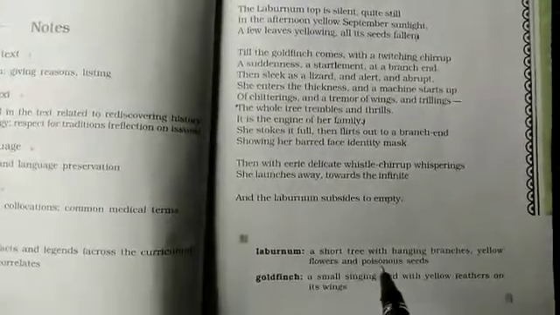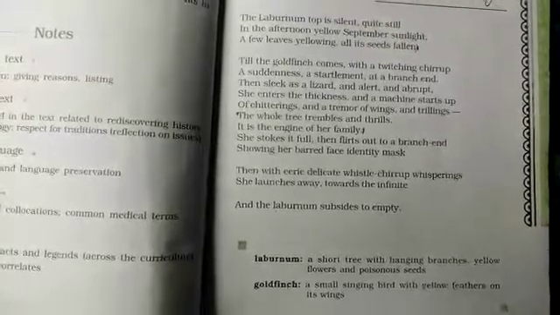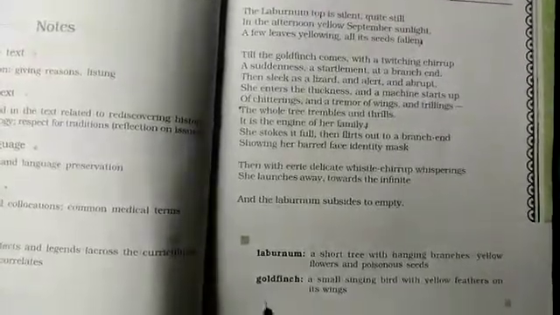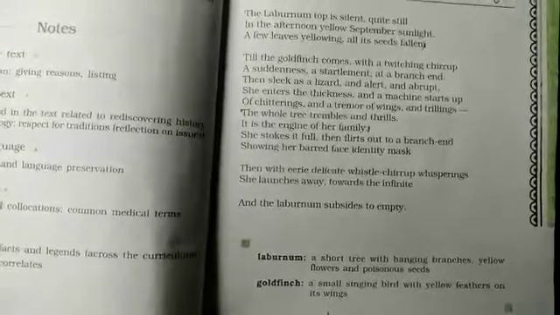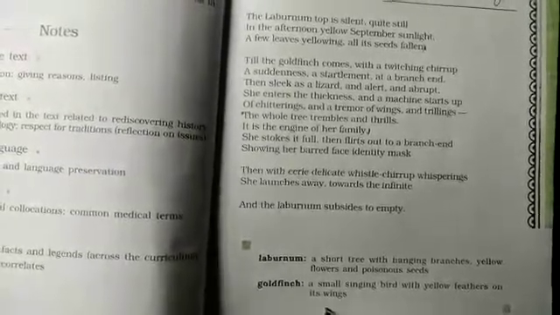Laburnum is a short tree with hanging branches, yellow flowers and poisonous seeds. And here is another word, that is goldfinch. Goldfinch is a small singing bird with yellow feathers on its wings.